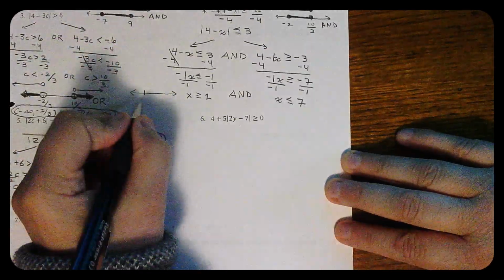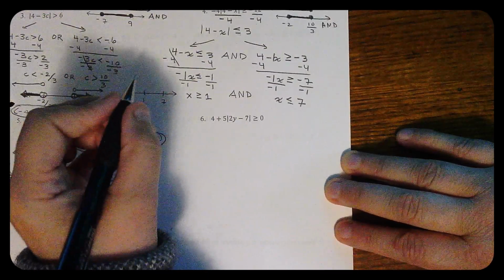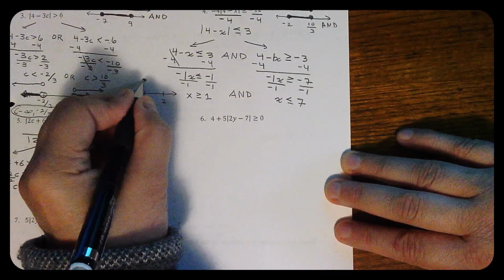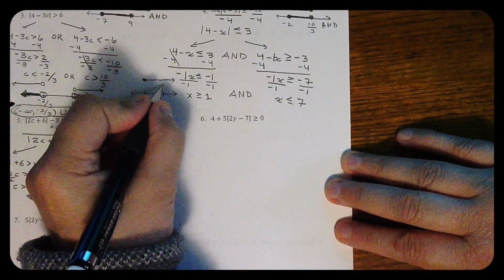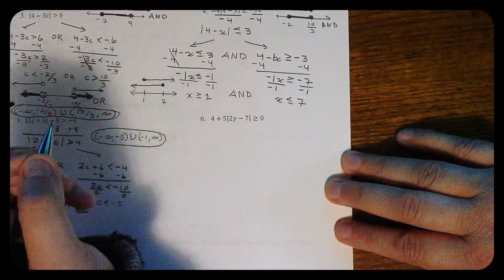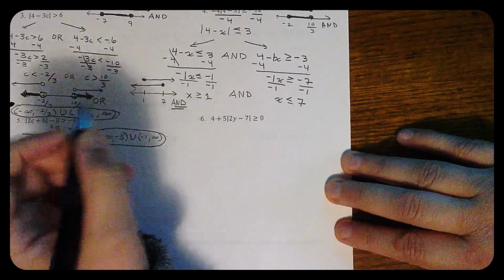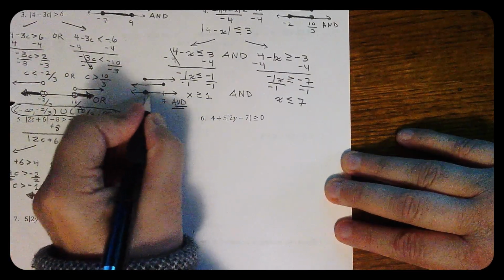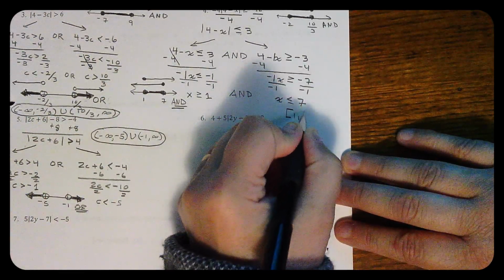It's going to be a classic and, I think. So this is going to be a 1 and a 7. And x is greater than or equal to 1 is all the numbers to the right of 1, including 1 this time. And x is less than or equal to 7 is all the numbers to the left of 7, including 7 this time. And it's an and. Okay, and means intersection, so that's the numbers between 1 and 7. So the solution to this one was bracket 1 to 7.